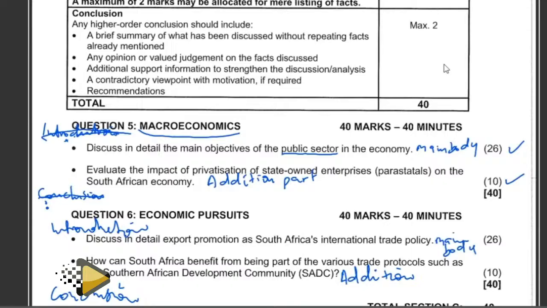So now if we check our additional part in this regard, the additional part reads, how can South Africa benefit from being part of the various trade protocols such as the Southern African Development Community or SADC? So let's check how South Africa is going to benefit the moment it does globalize with other countries, the moment it does engage in different sets of activities with other countries.